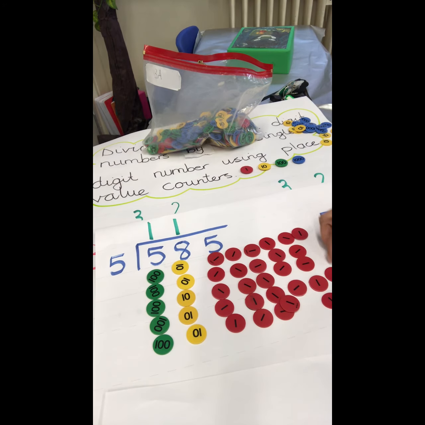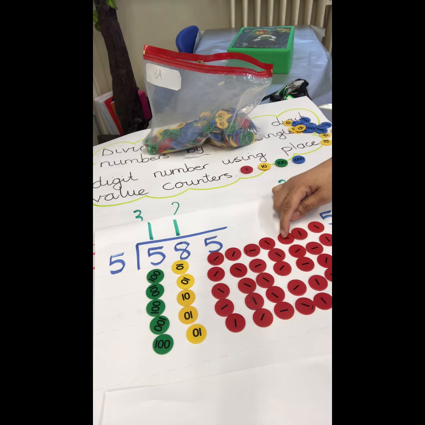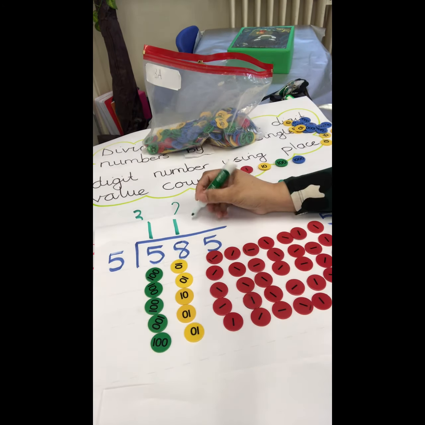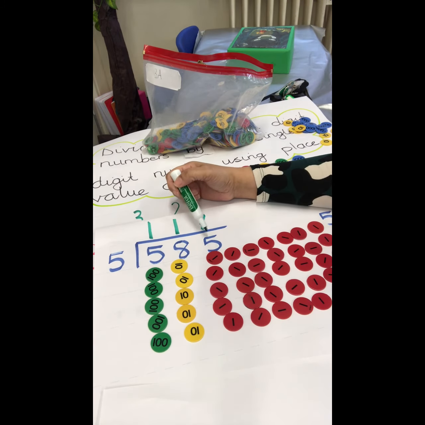Let's count. How many groups of 5 did we manage to make? Count with me. 1, 2, 3, 4, 5, 6, 7. So we made 7 groups of 5 for the ones column. Let's put it there. So we know that 585 divided by 5 is equal to 117.